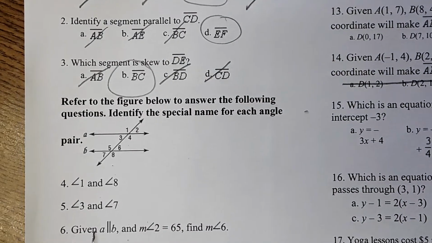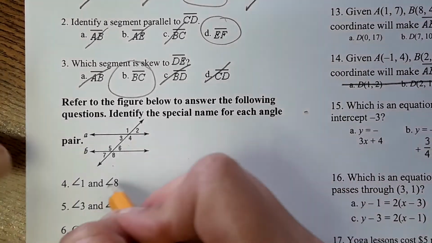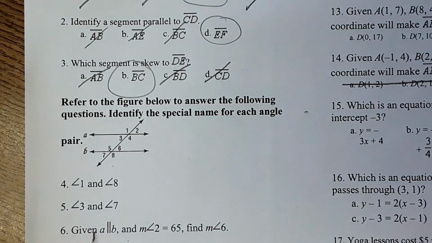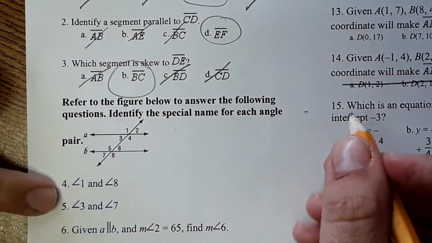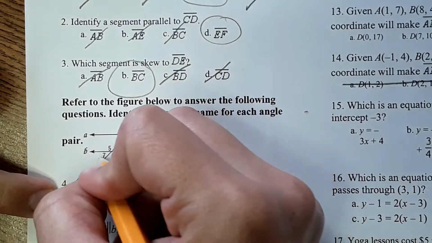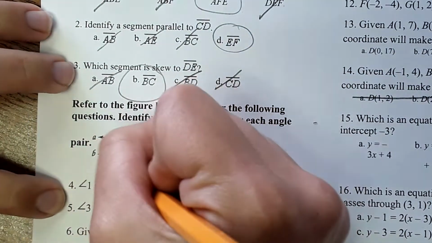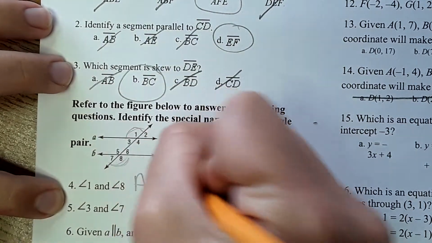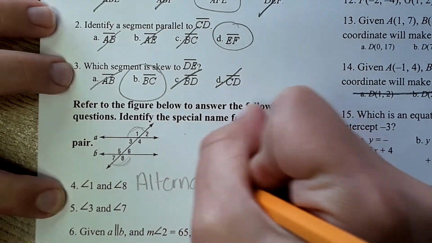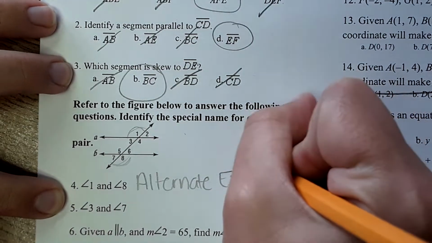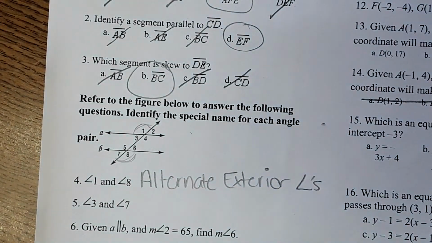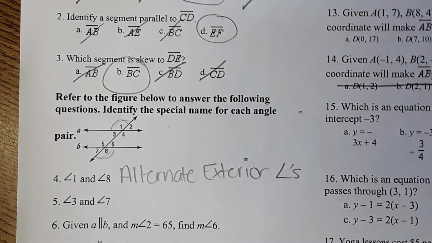So number 4, it's just identifying the angle pairs. The test will be all multiple choice. I just took out some of the multiple choice here to save room on the paper. But looking at 1 and 8, we have alternate exterior angles, so that's what the answer would be. Alternate exterior angles. And I'm not abbreviating here because I want you to be able to study clearly without having to figure out what the abbreviation means.